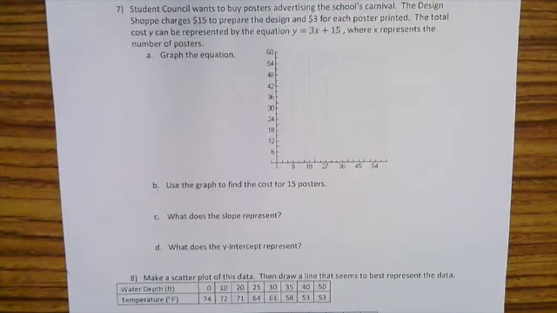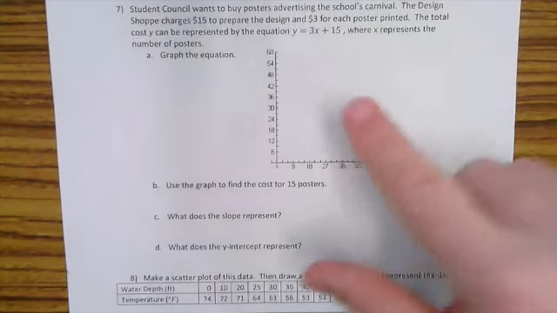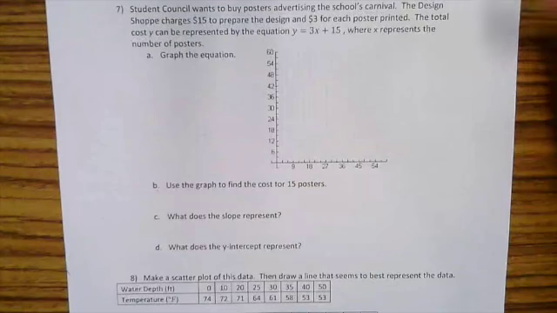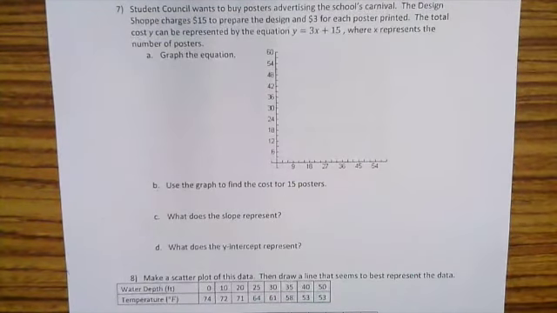On this next one, the student council wants to buy posters advertising the school's carnival. The design shop charges $15 to prepare the design. That's just a fixed cost, a constant number that's not going to change. Oh, constant, that must be the constant term. And then they're also going to charge $3 for each poster printed. So $3 for one poster is 3 times 1, $3 for 2 posters is 3 times 2, $3 for X posters is 3 times X. So the total cost Y can be represented by the equation Y equals 3 times X plus 15, where X represents the number of posters.